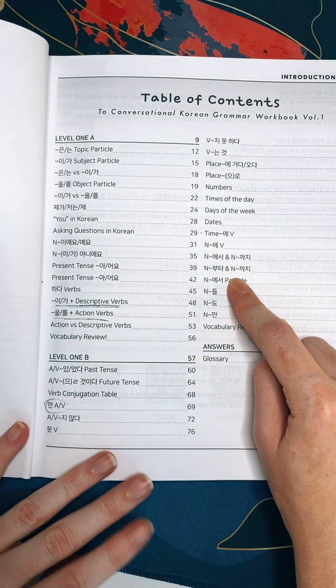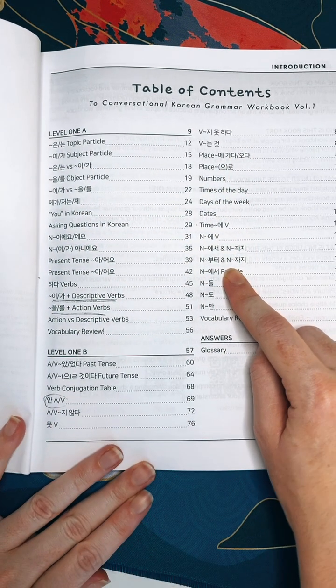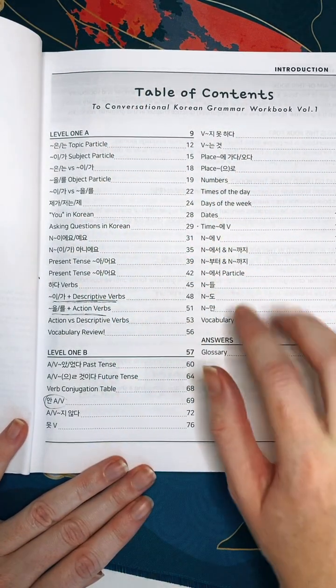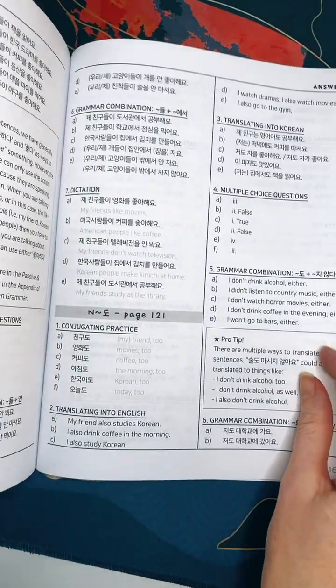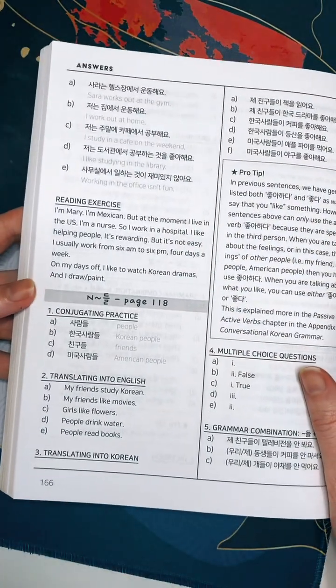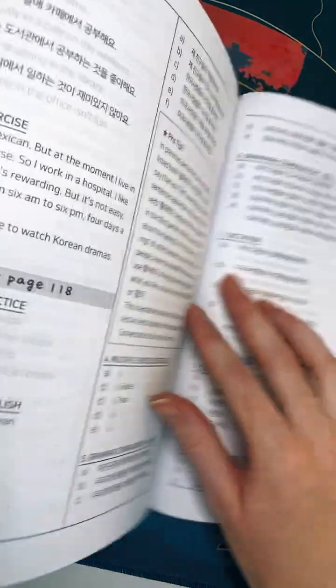So if you were a little lost at times or weren't sure what was going on, this is a good place to go back to the earlier lessons and work through from the beginning. And it's important to note that the back of the book does come with answers and lots of little tips and tricks as well. So if you're self-studying, it's a really good book to use for that.